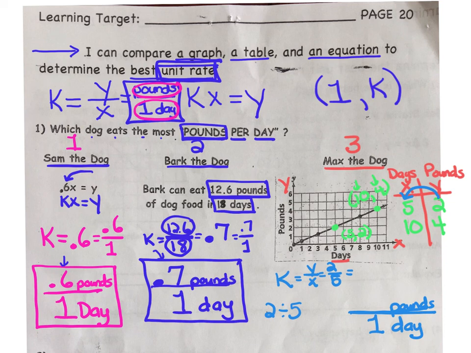You should have arrived at a decimal value of 0.4. That's your K rate. We know we can put that over 1, and actually, let's write it here below. We know that Max ends up eating only 0.4 pounds per 1 day. So clearly, Bark eats the most and Max eats the least.